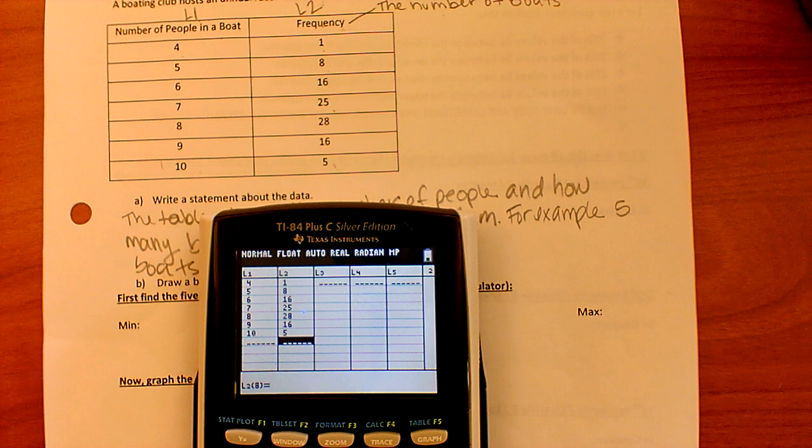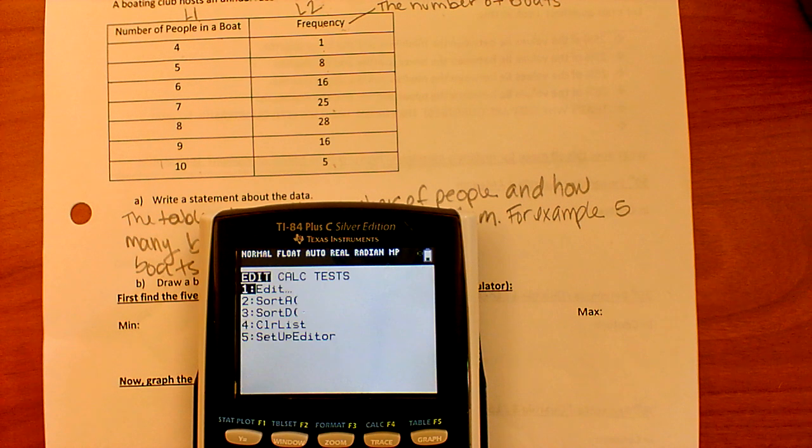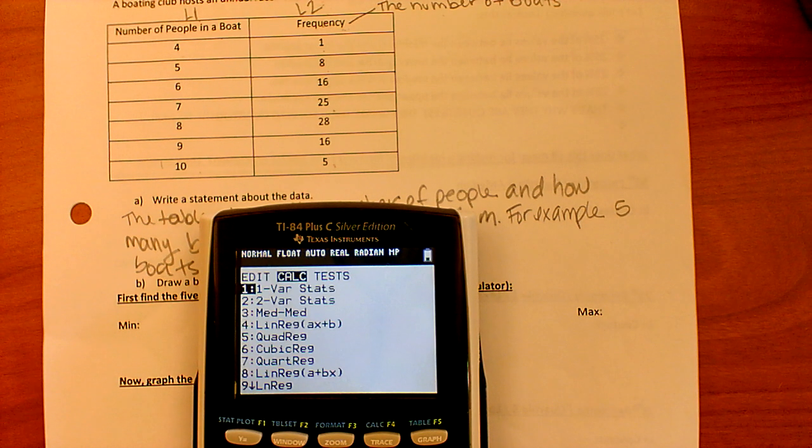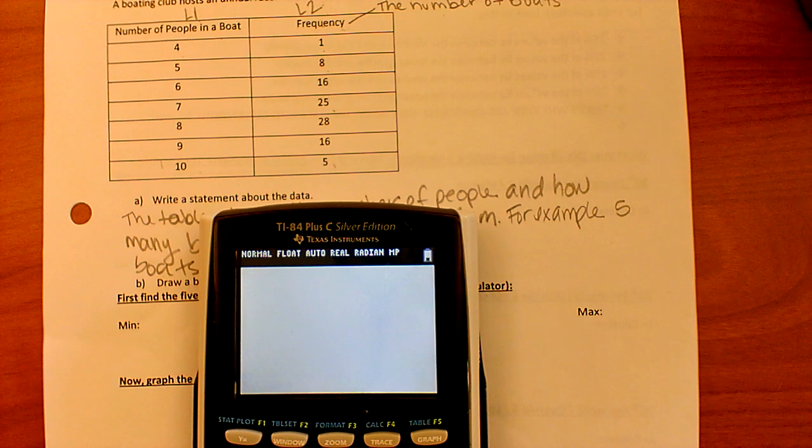There we go. Now I'm ready to run a one variable statistic. So I'm going to press stat, and then scroll over to calc because I want to calculate. I want one variable statistics, that's the first one here, so enter.